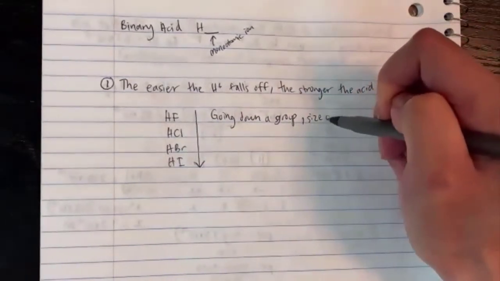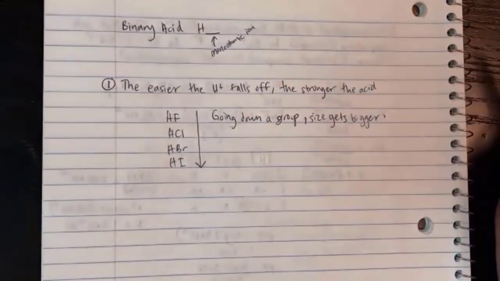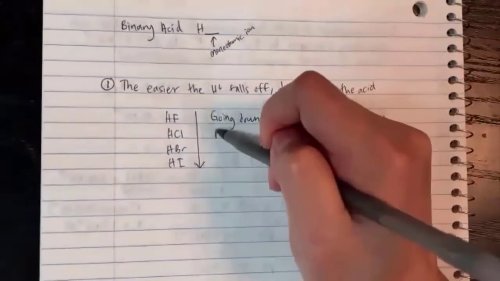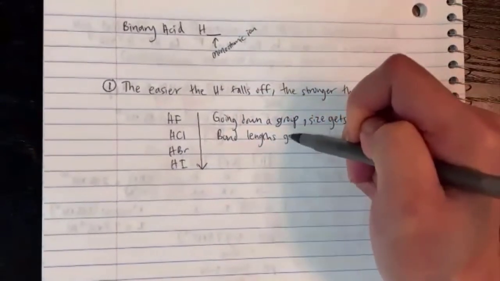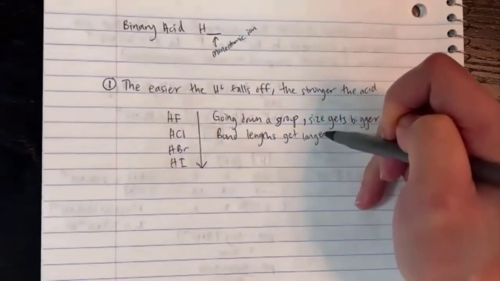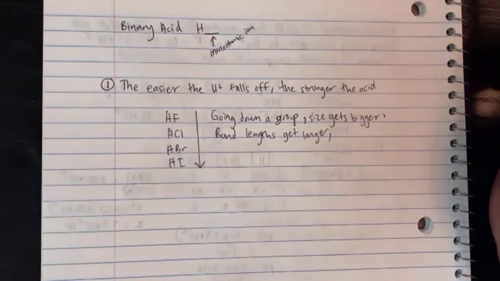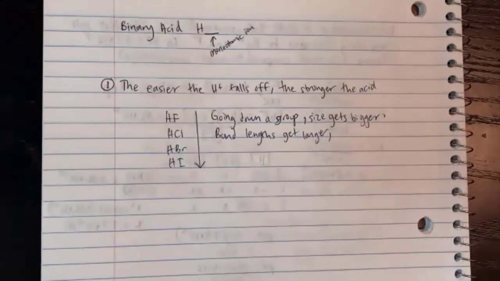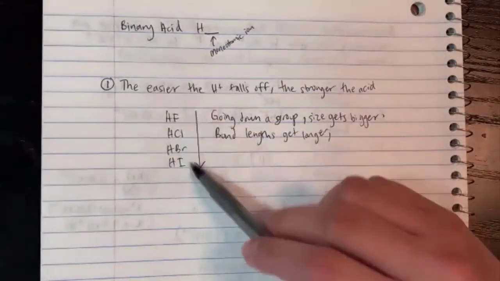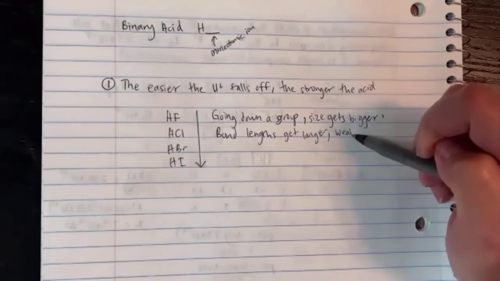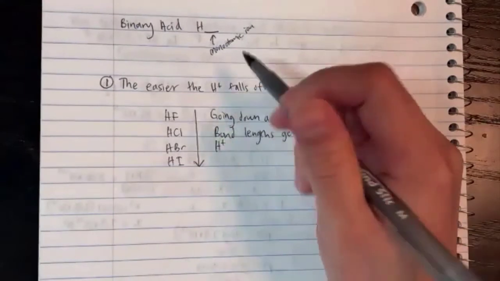Now when something is bigger, the bond lengths are longer, okay? So bond lengths will get longer because the size is bigger. Now, a longer bond, when you learn in Chem 1, they say it's a weaker bond because it's easier to break. Single bond is the longest, double bond is the middle, triple bond is the shortest, okay? So this length is going to get longer as you go down. That means the bond gets weaker, okay? Now, if it's weaker, H plus will fall off easier.